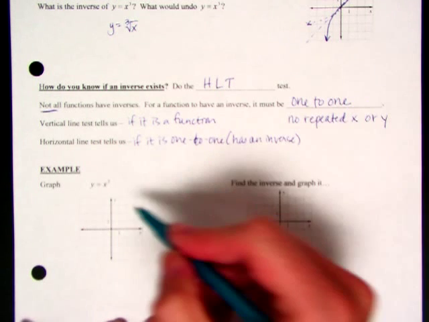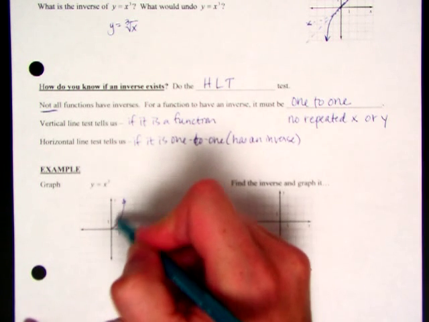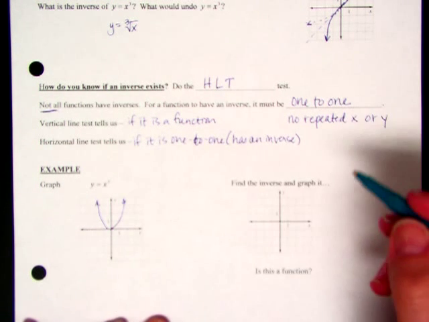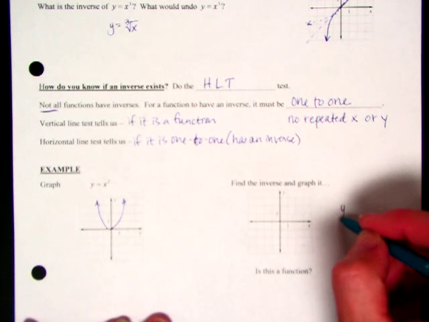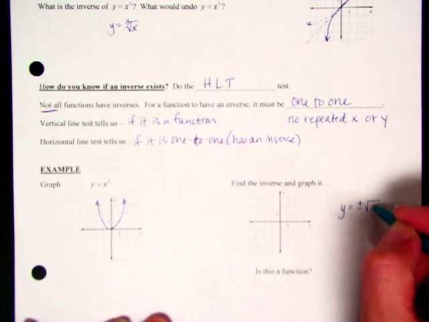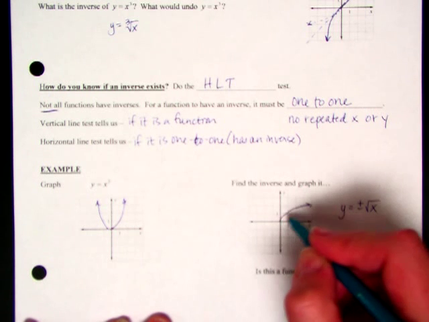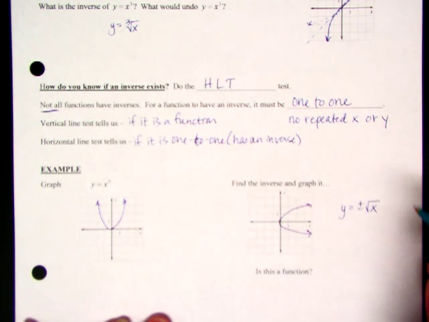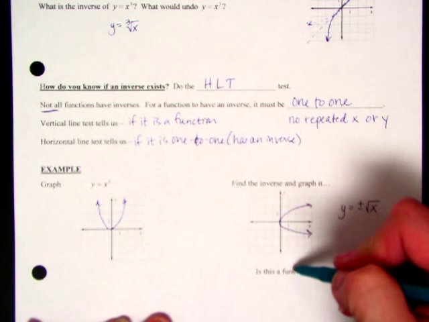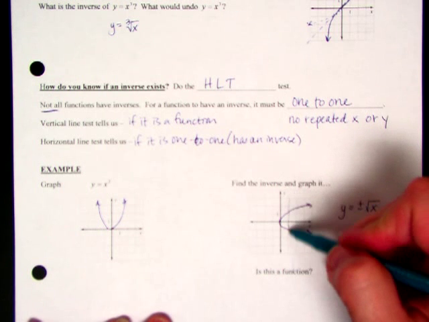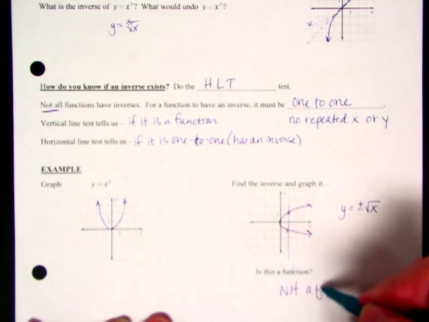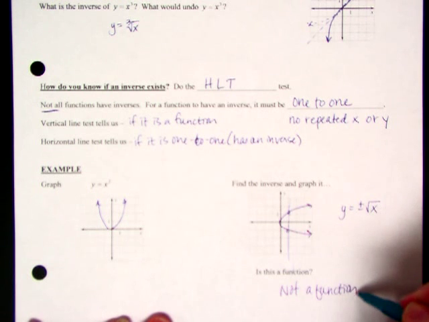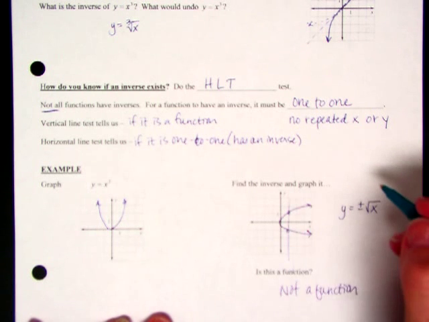So we'll graph our parabola, something we're very familiar with. And now find the inverse and graph it. So the inverse would be plus or minus square root of x, because you need both halves. This does not have an inverse. If I draw a vertical line right now, this is not a function. And since it is not a function, it does not exist as an inverse.